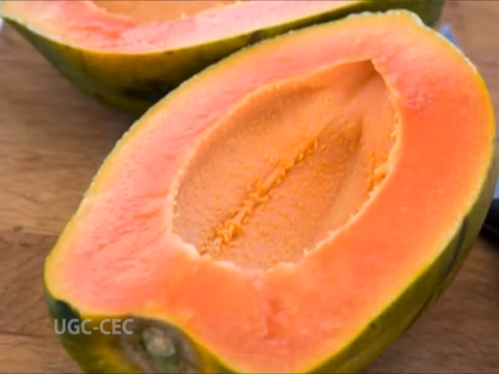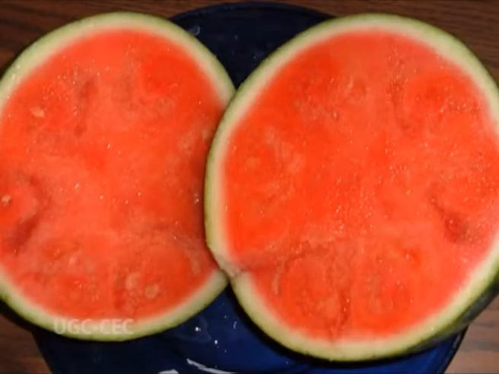Parthenocarpy is the development of the fruit without fertilization of ovules. Parthenocarpy is either natural or artificially induced for commercial advantages. Parthenocarpic fruits are seedless and have only the fleshy portion of the fruit like in parthenocarpic papaya or watermelon.